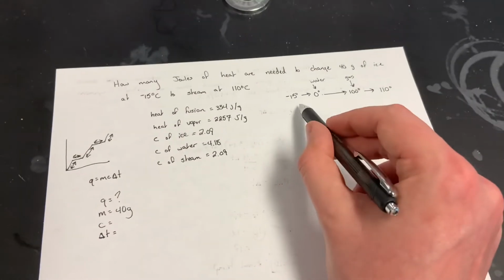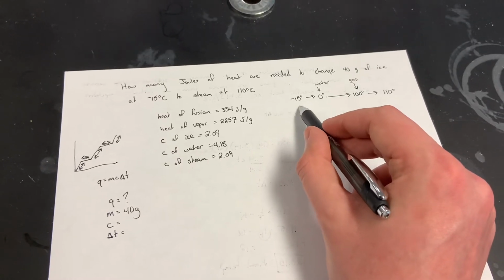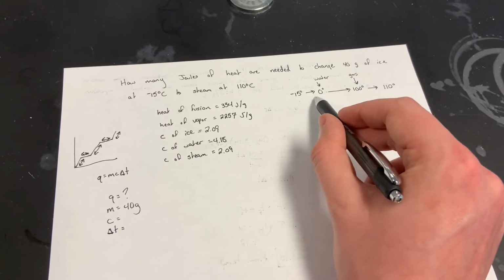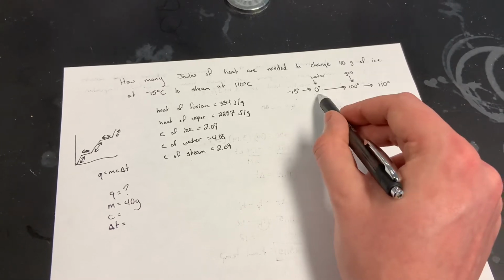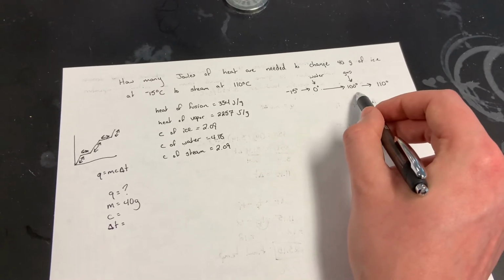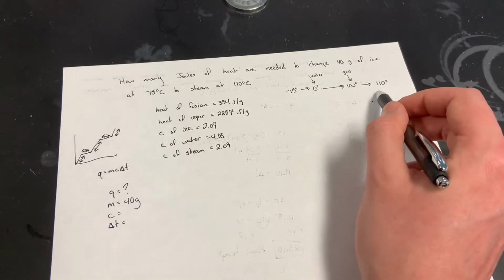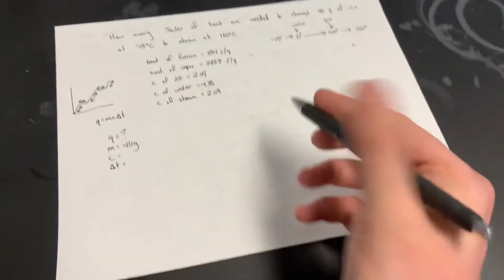So that's why we need to know this up here, because the first part, when we're calculating just the solid, this change is only 15 degrees. Then from liquid to gas is 100, and then just heating up this gas is going to be 10. So it's going to look something like this.